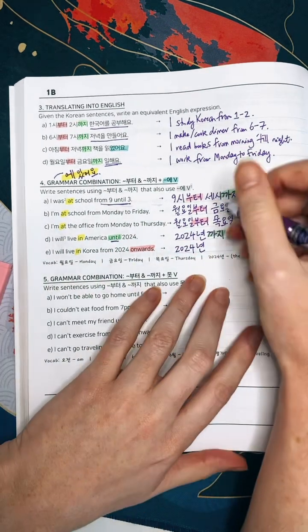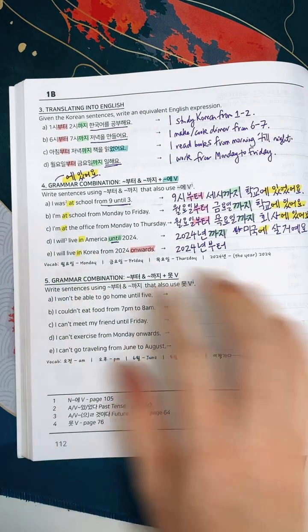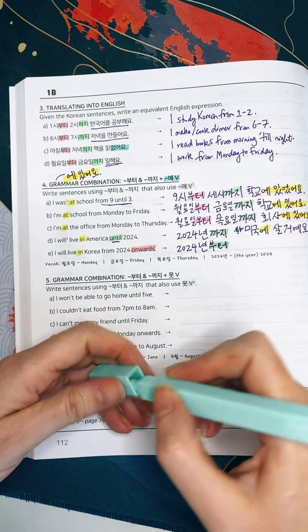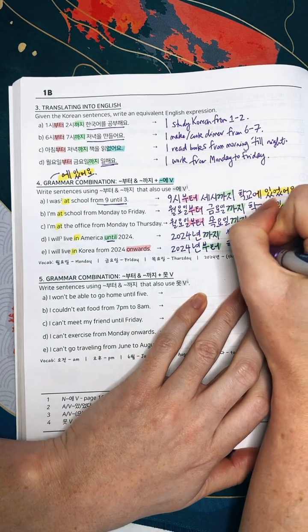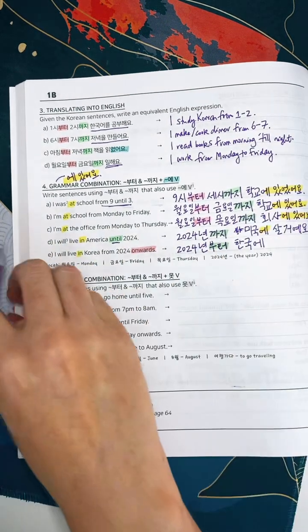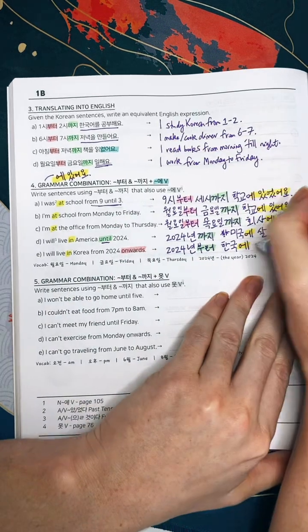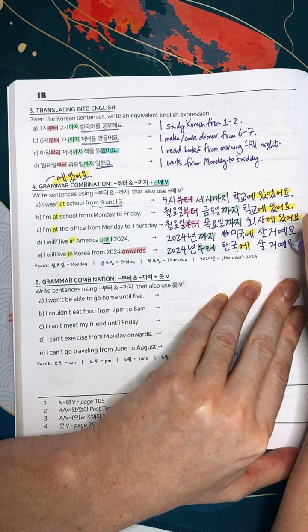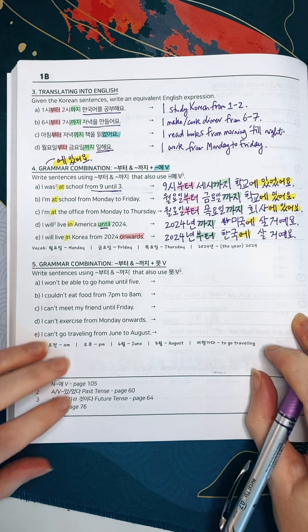So here, we use 부터. 2024년부터. Korea is 한국. In Korea is 한국에. And then I will live is 살 거예요. All right. Good job, everyone.